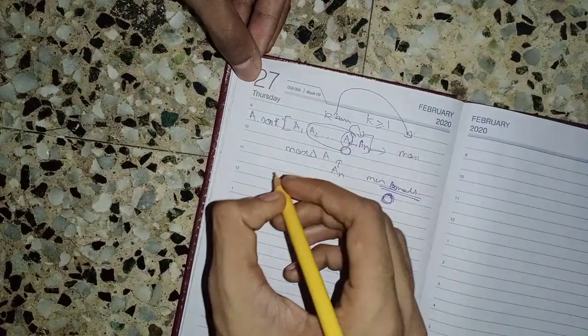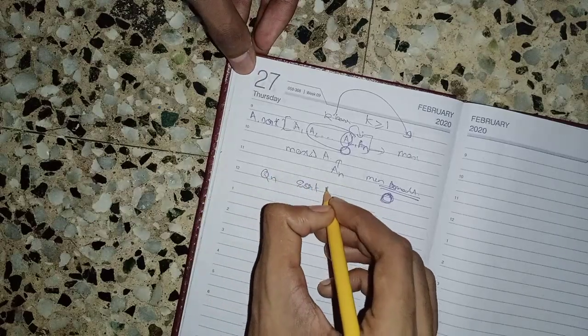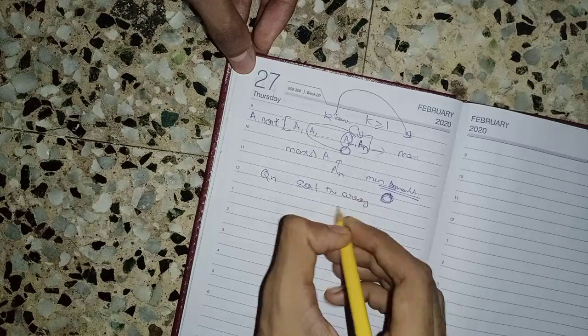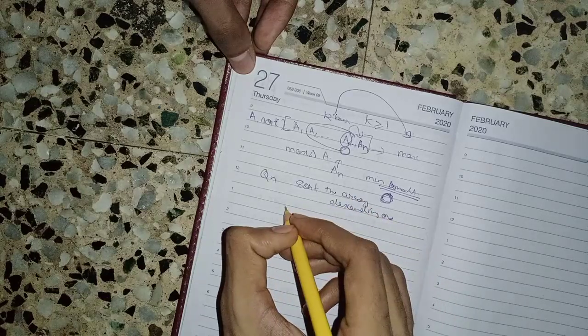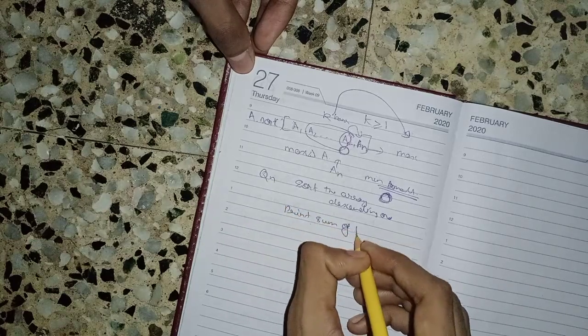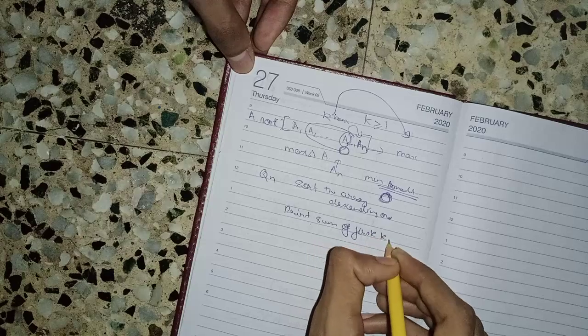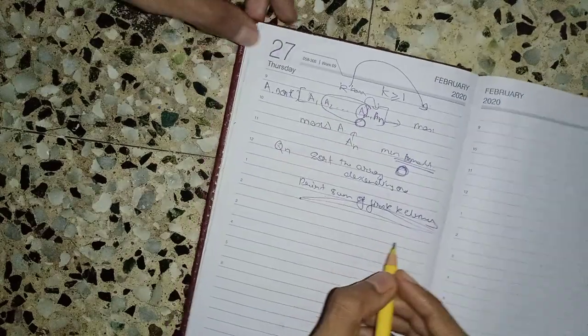So basically our question is just sort the array in descending order, and print the sum of the first k elements, and that's the solution to this question.